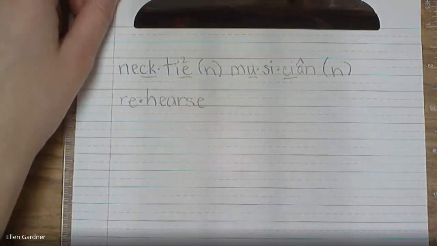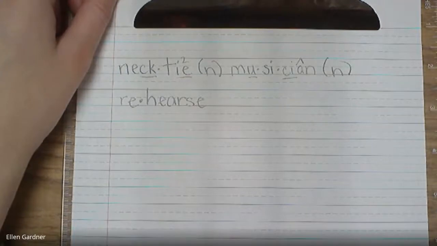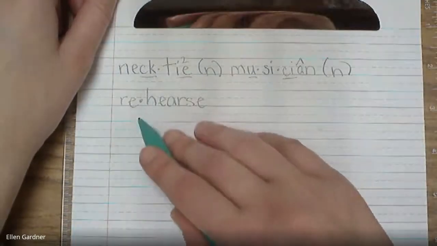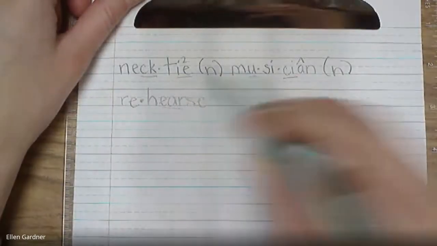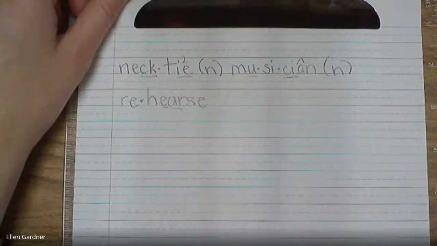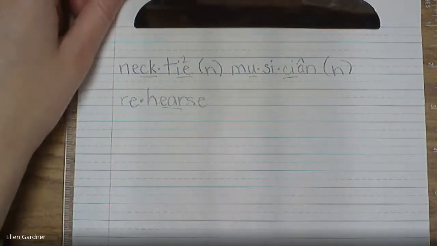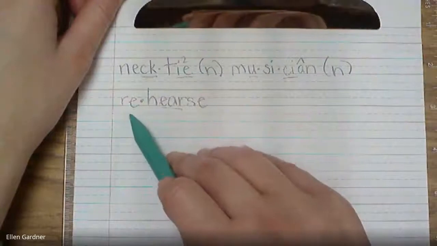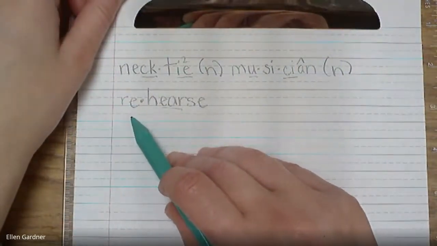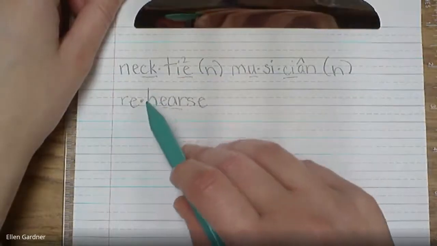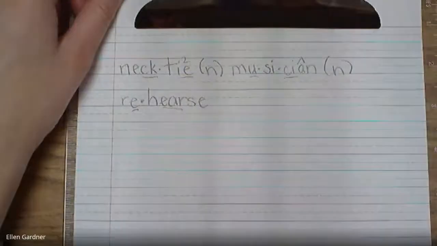Can you hear? Can you speak up a little louder? Okay. Underline the EA. Close. We're going to underline EAR, which is the ear of early phonogram. What about in the first syllable? Underline the E. Perfect. It's saying its name.